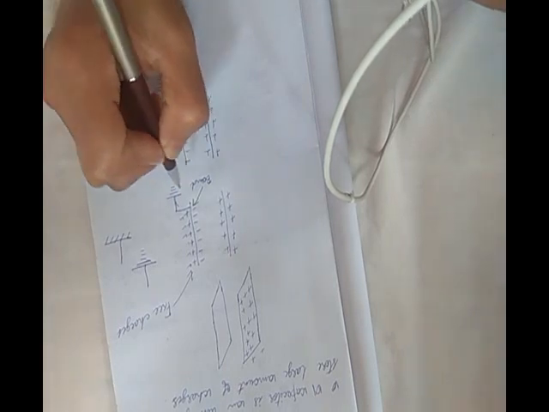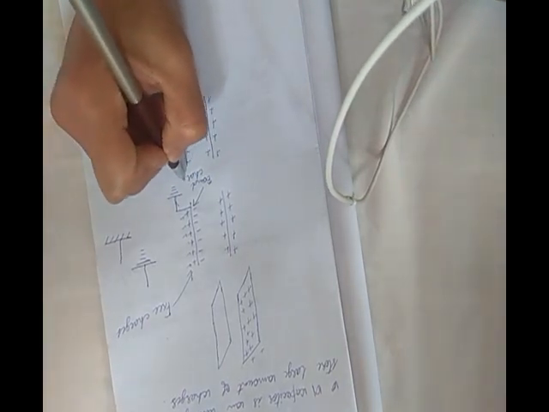What's the spelling of bound? Bound. Okay, bound charges. Okay. All right. Now, why are they called free charges? Why are they free charges?